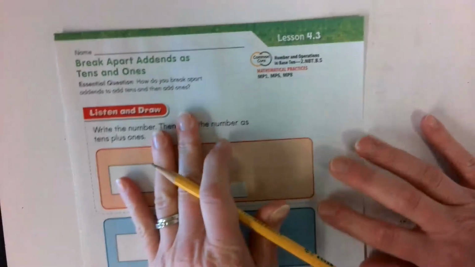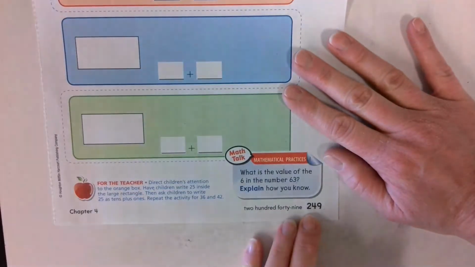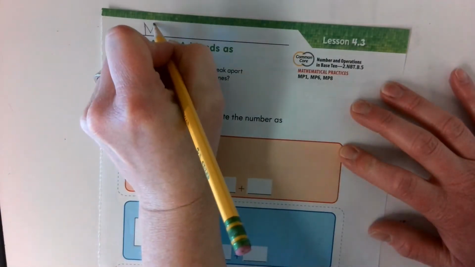Today we're looking in Go Math, lesson 4.3, and it's on page 249. So go ahead and get that out now. Put your name at the top.